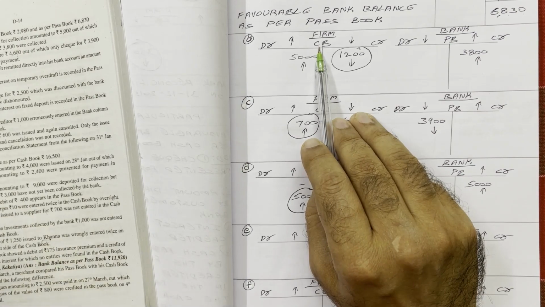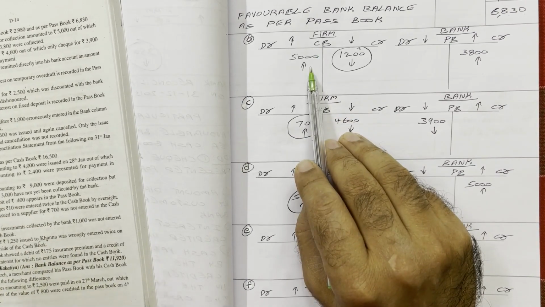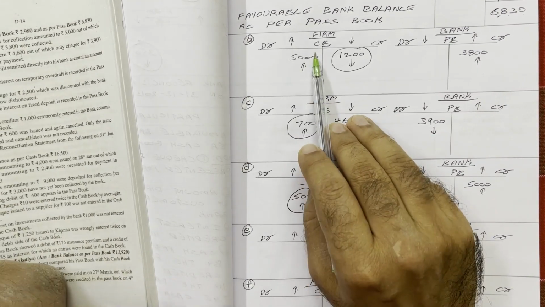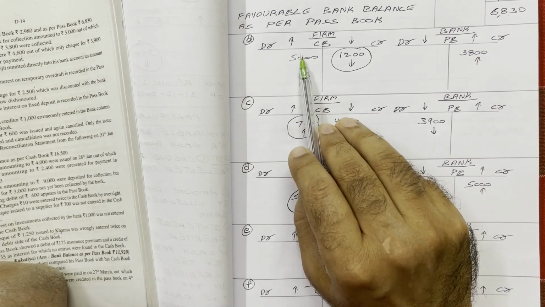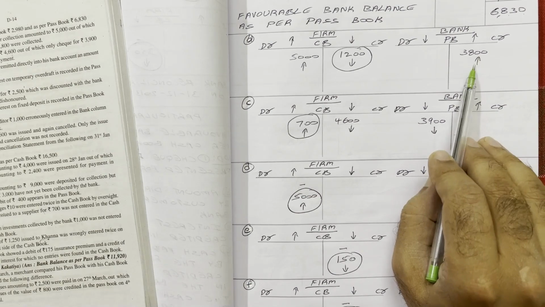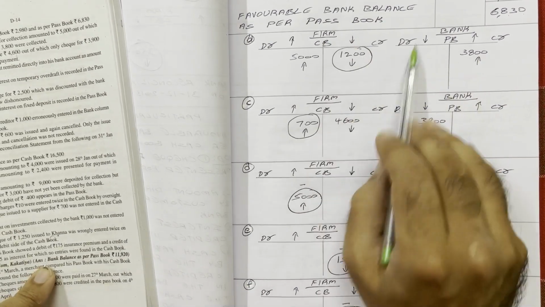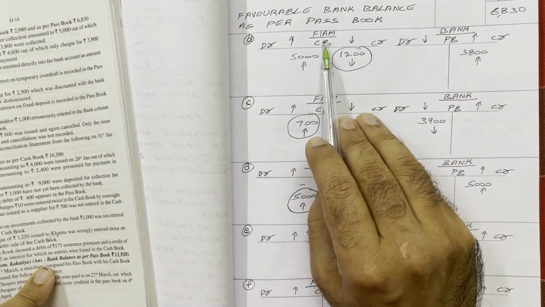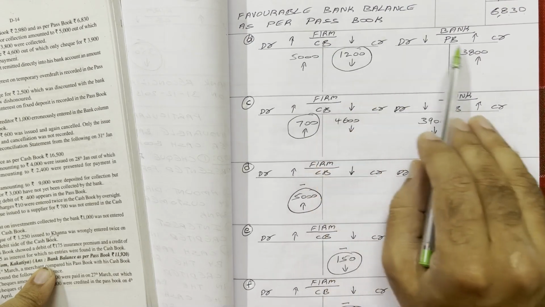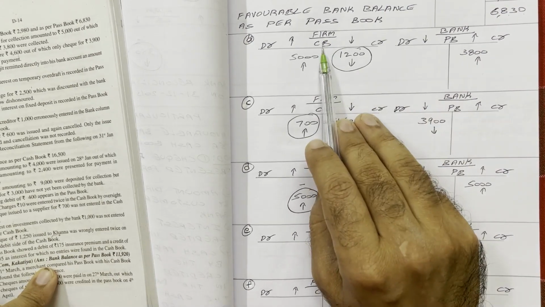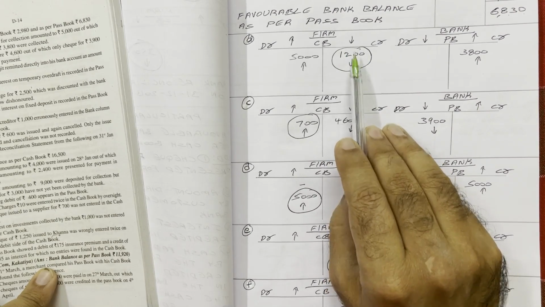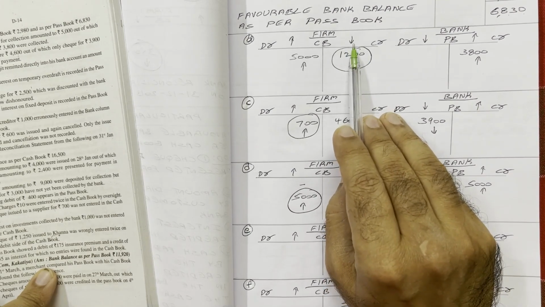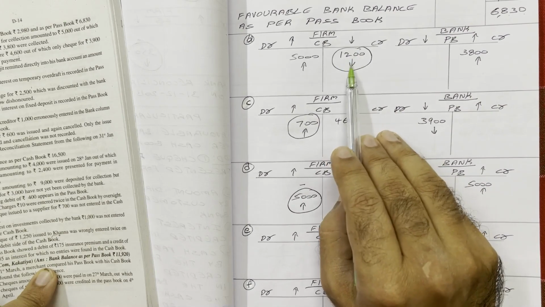Now that increased amount if you decrease, then in 5,000 only finally 3,800 will be increased. That only we want now, because as per passbook also 3,800 is increased. So finally what we should do? To make equal cash book balance with the passbook, in cash book 1,200 we should decrease. This is our answer. Decrease means in cash book which side? Credit side. So credit side 1,200 rupees.